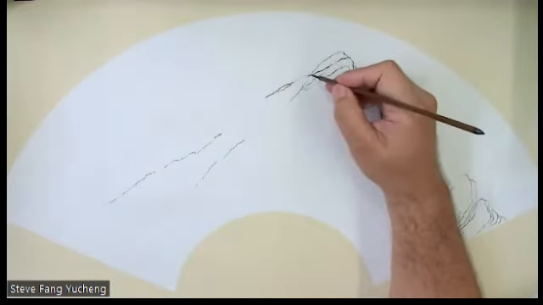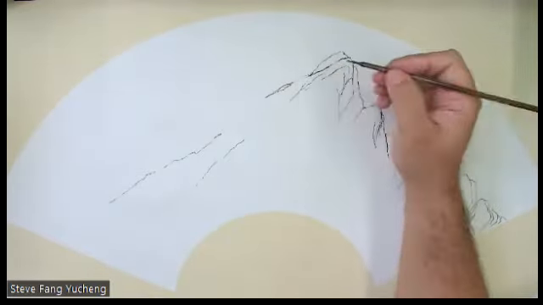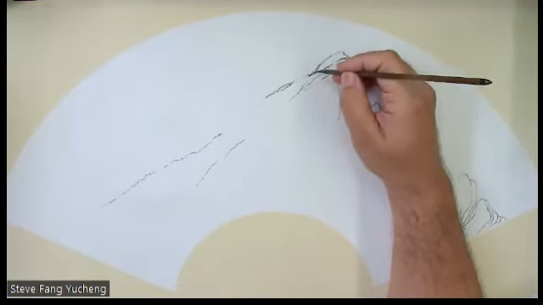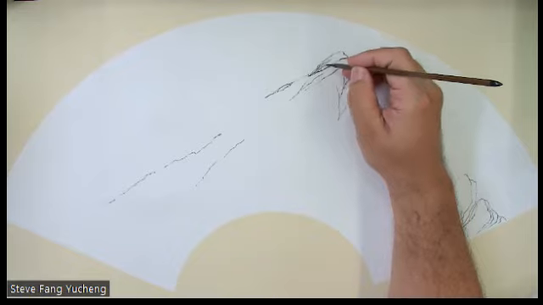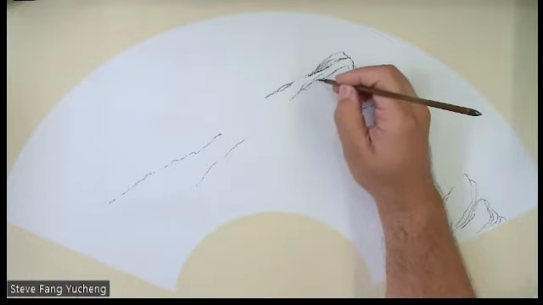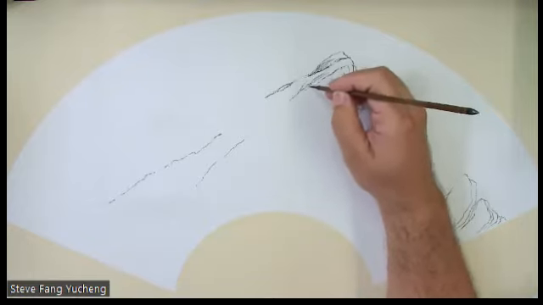Remember the shading, you can go from the bottom, let's see here, go up. Everything is built by lines. Here, and I have one more here.